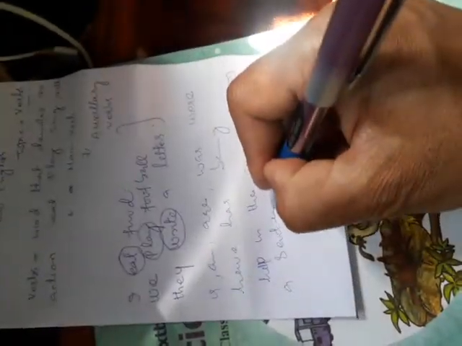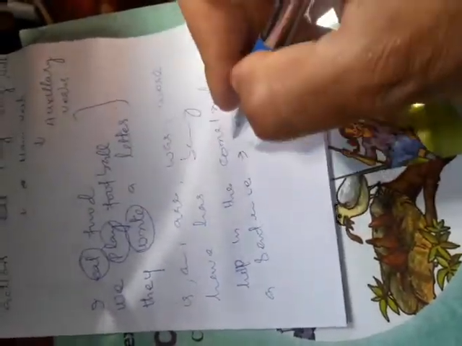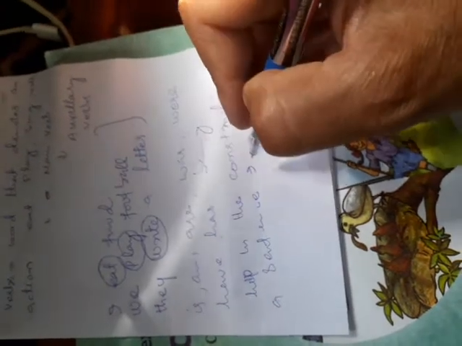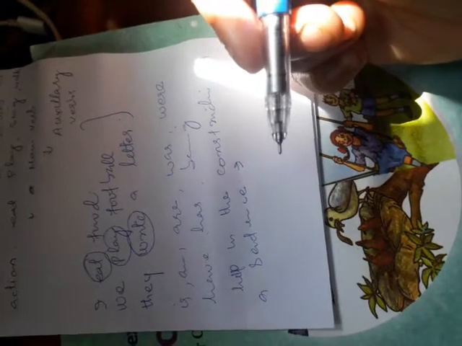So without them, the sentence does not give the appropriate meaning. So such words are called auxiliary verbs.